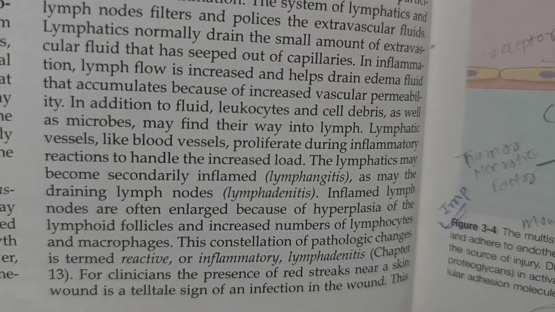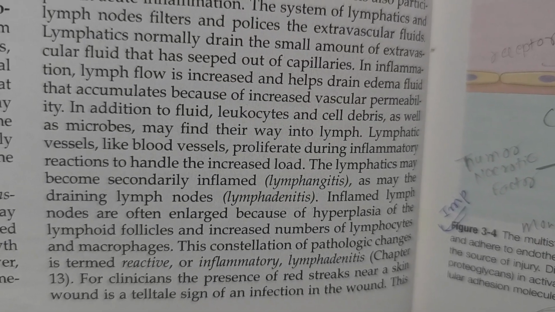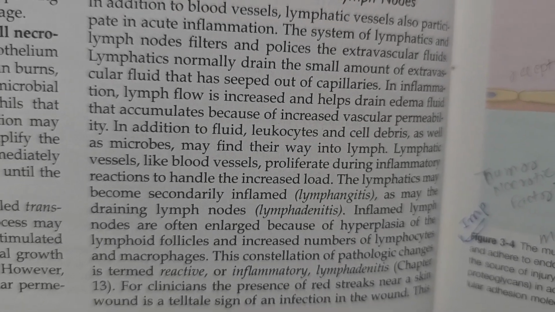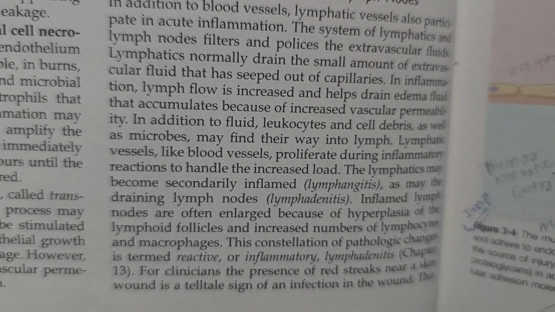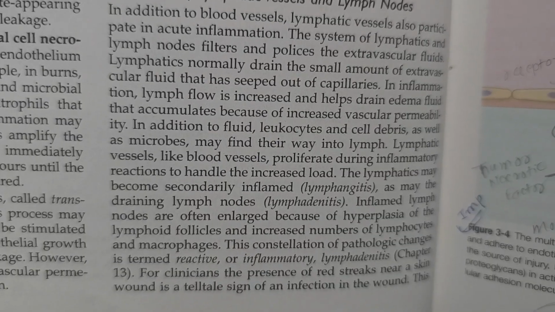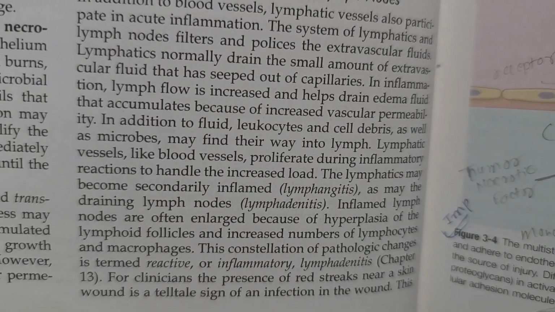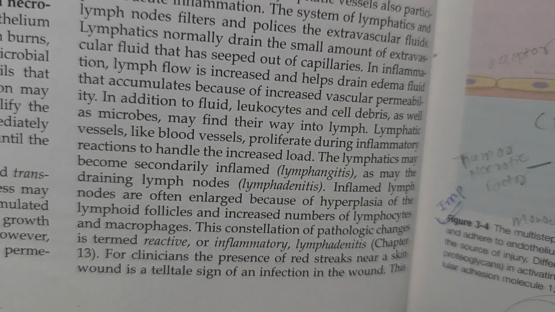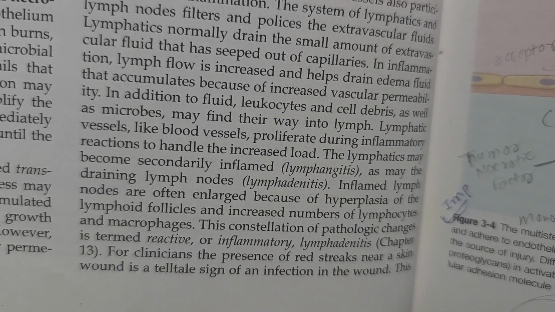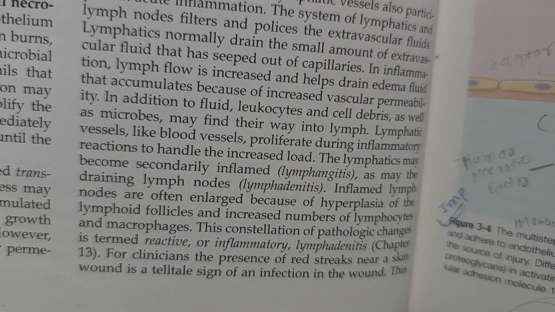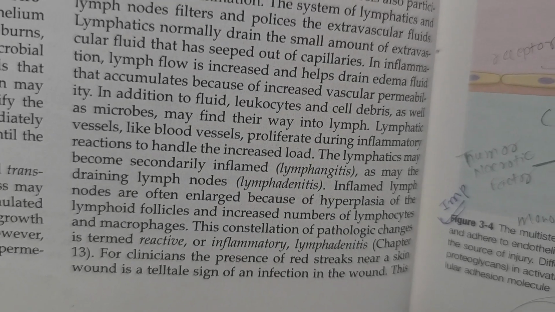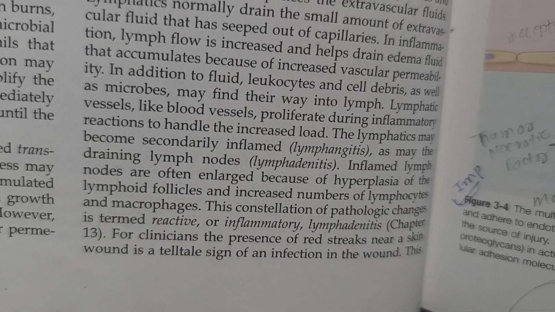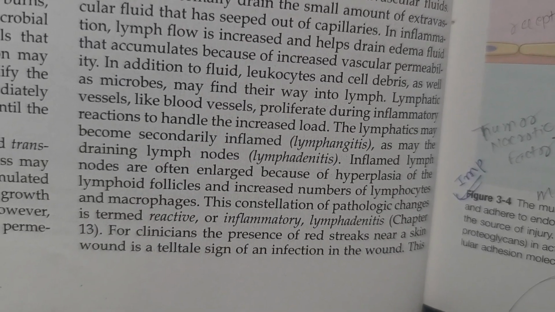In inflammation, lymph flow is increased and also helps to drain the edema fluid that accumulates because of increased vascular permeability. In addition to fluid, leukocytes and cell debris as well as microbes may find their way into the lymph. Lymphatic vessels, like blood vessels, proliferate during inflammatory reaction to handle the increased load.